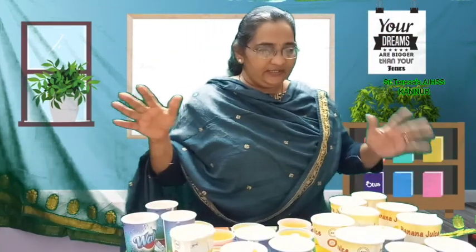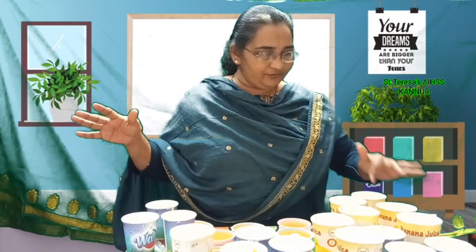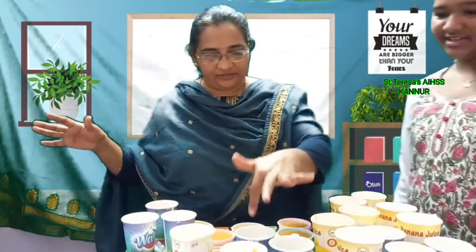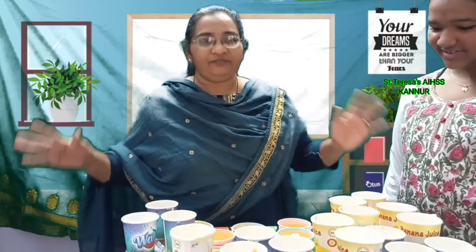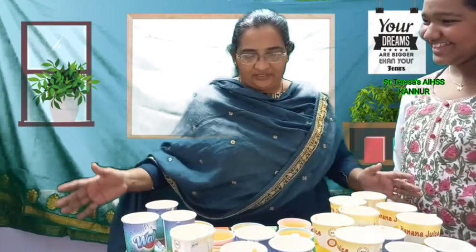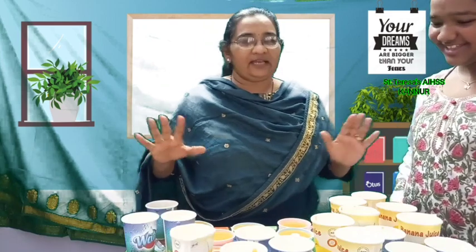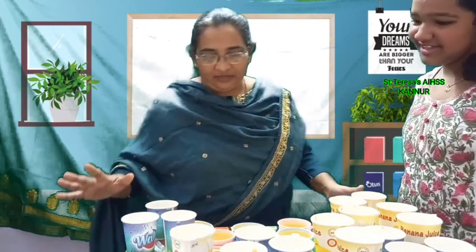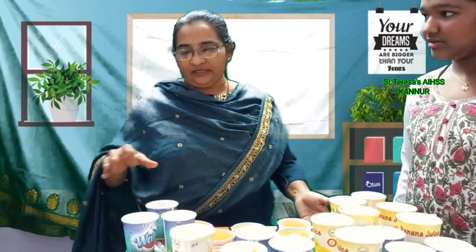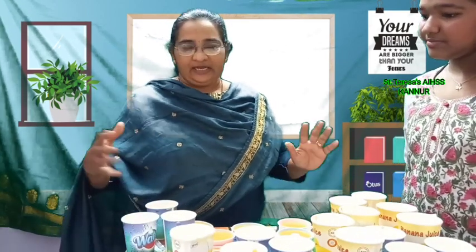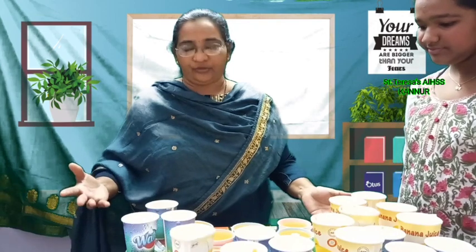Now here you can see that teacher has got about 1, 2, 3, up to 23, 25 pieces of soap I have got here. So now this has to set for about 3 to 4 hours. After it is set and becomes hard, we can remove it out of the cup. After that, teacher will show you once we remove it out of the cup.